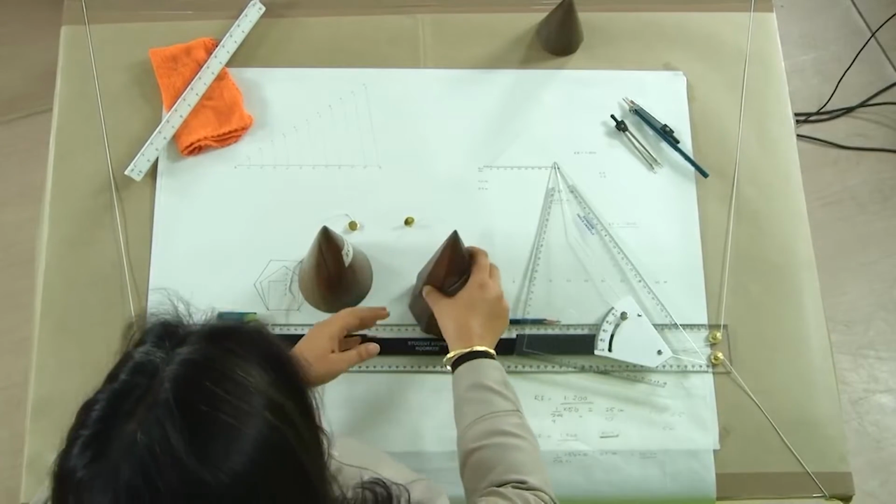Now, suppose we cut the cone in such a manner that its base is also cut, and the plane which is cutting this cone and also cutting its base is parallel to one of its generators. So just see that this plane is parallel to its generator, and this plane cuts the cone.